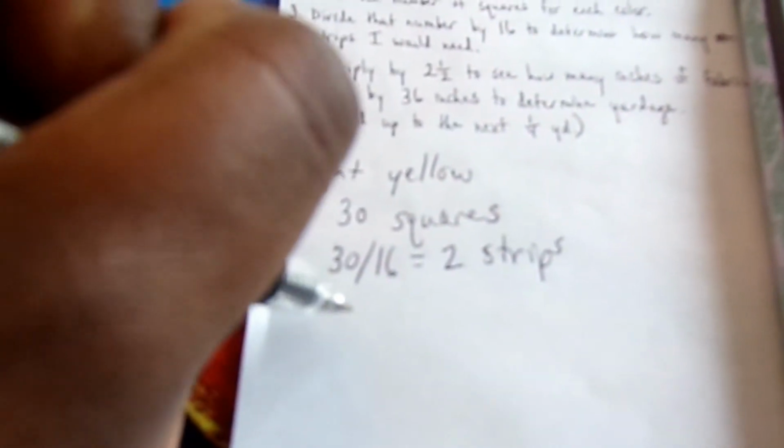And then if I multiply that by 2.5, of course you would get 5 inches.